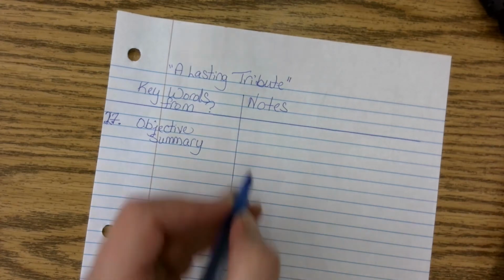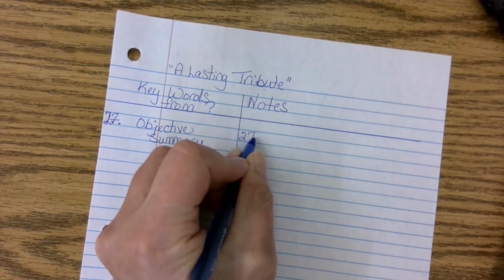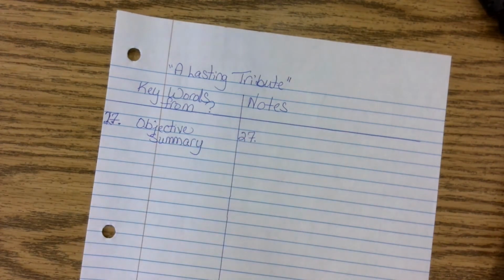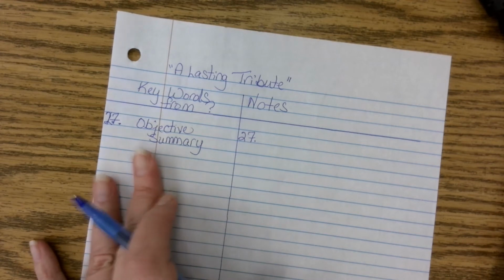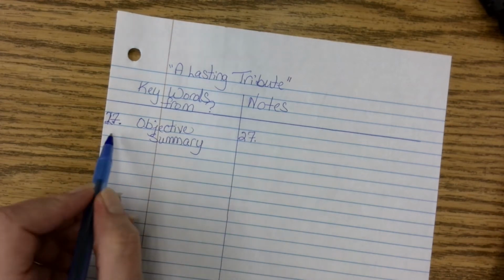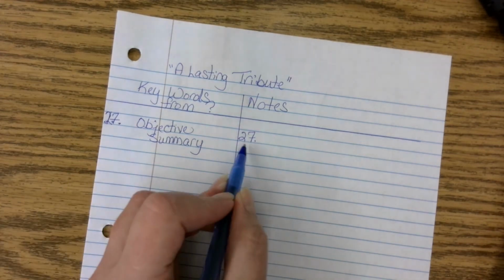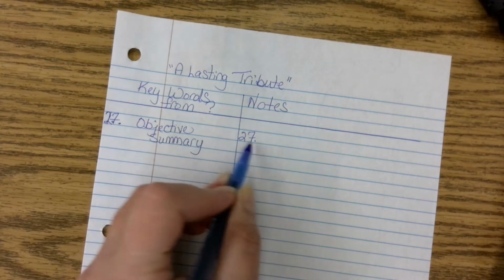I am not at this time reading the answer choices. I'll just forget them. There's no point in reading the answer choices. I just want to know, what is it I have to look for? So I have to look for this objective summary. So I have 27 here, and I put 27 over here on the right hand side. I'm going to make sure that my numbers are lined up.